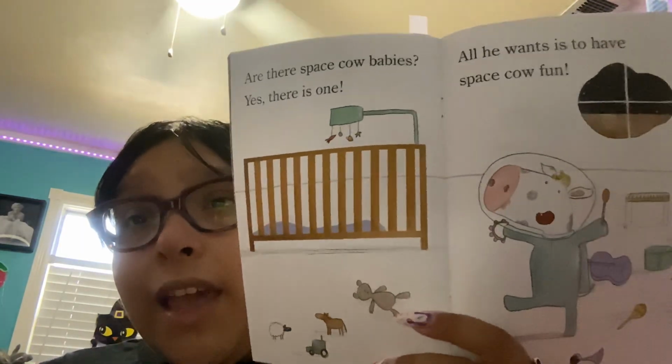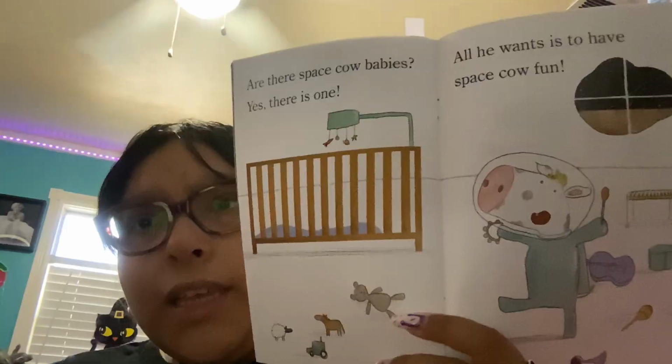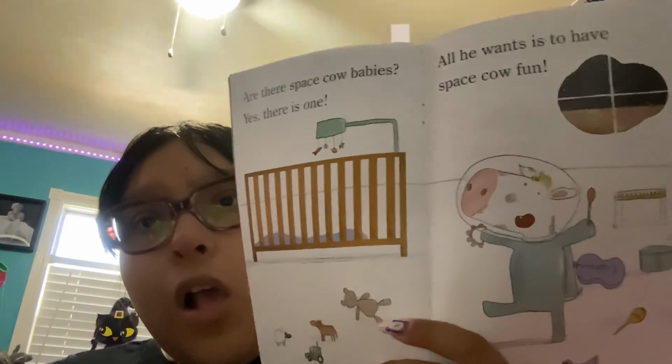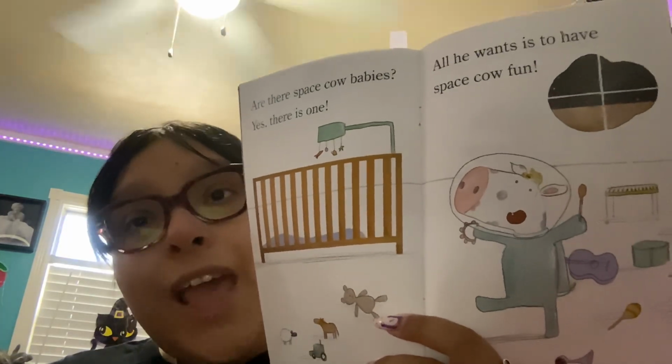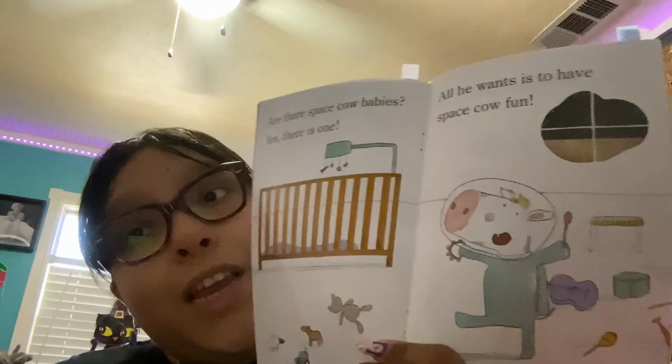Are there girl space cow babies? Yes, there is one. All he wants is to have space cow fun.